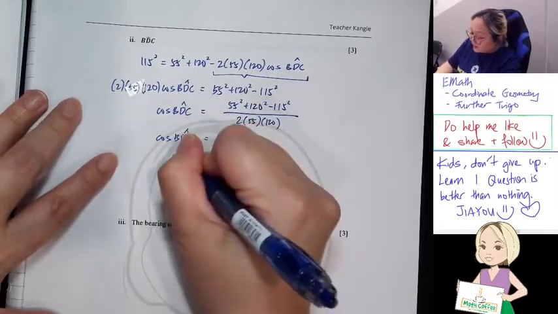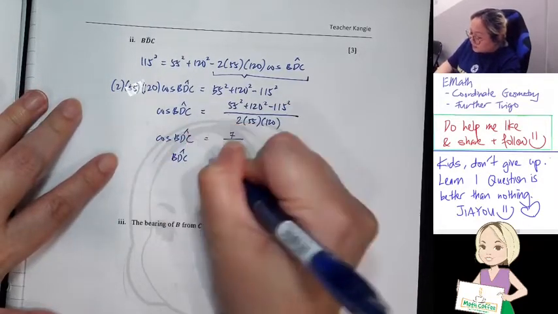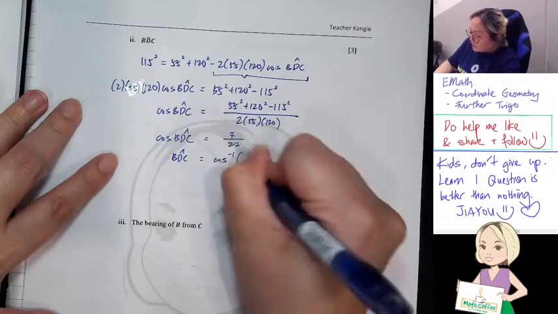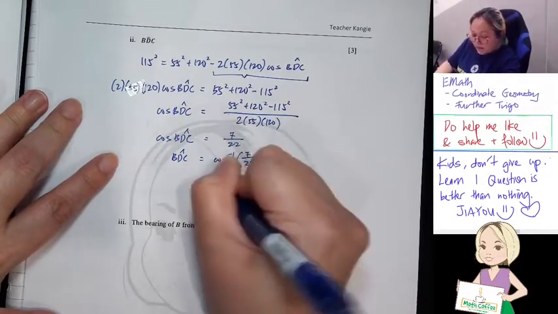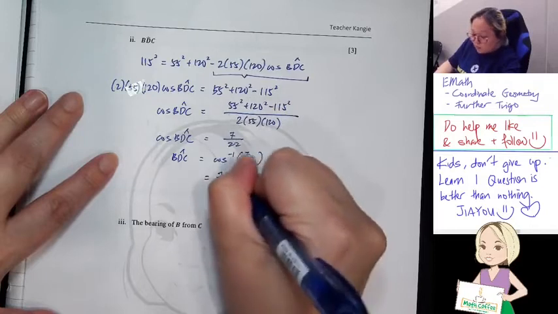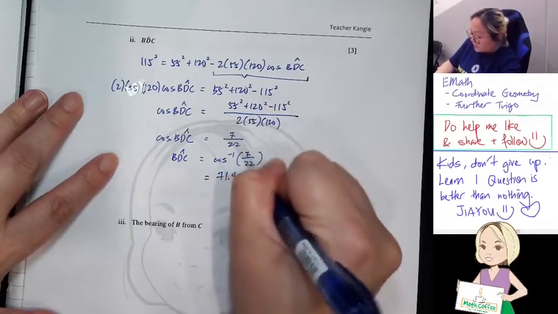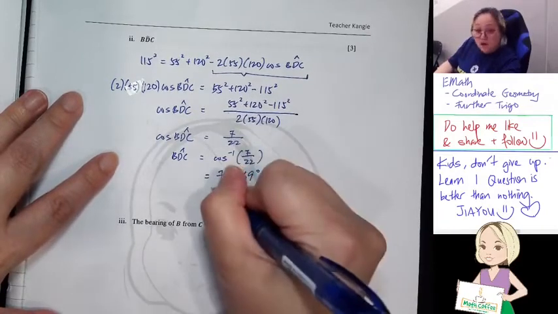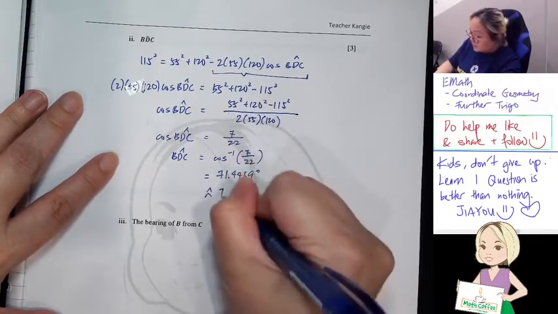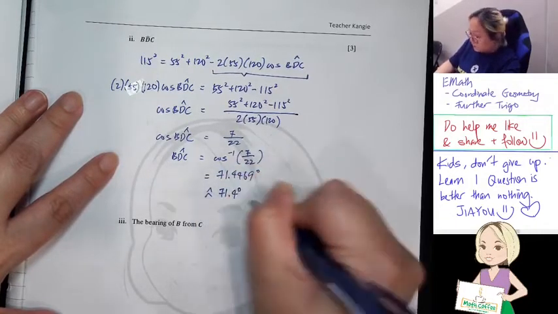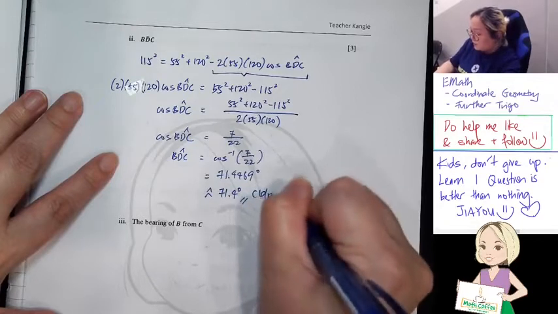So to find angle BDC, cosine inverse 7 over 22. And that will give you 71.4469 degree. So round it off to 1 dp, 71.4 degree, 1 dp. Done.